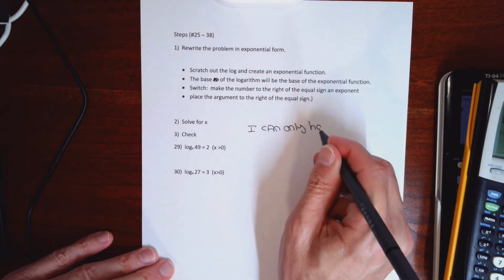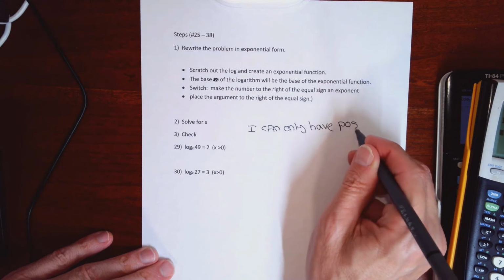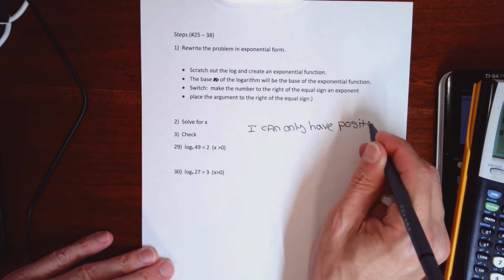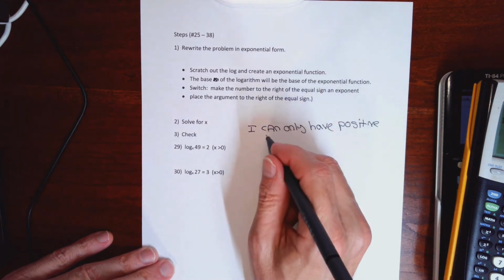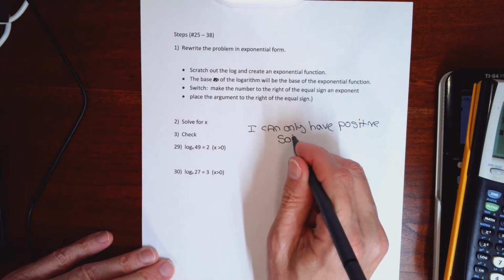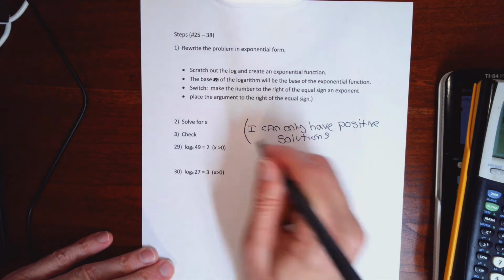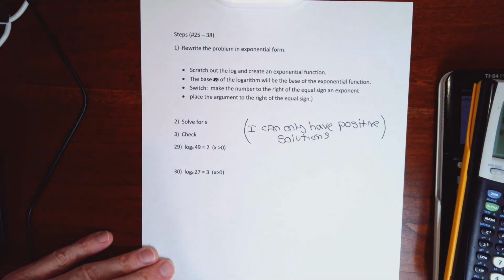And let's do 29 together. So that parenthetical comment just tells me logarithms only could have positive bases, and the x is written as the base. So because I'm only allowed to have positive solutions, when I do the algebra to get the x isolated, I'll do less than what I might do if I'm allowed to have negative solutions.